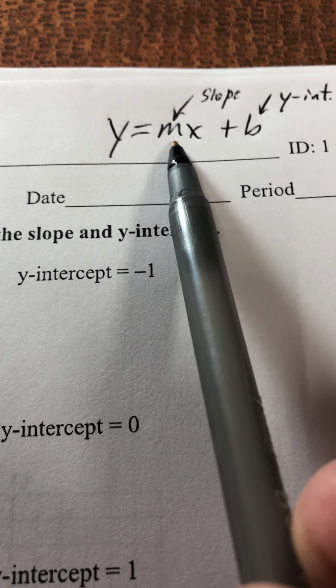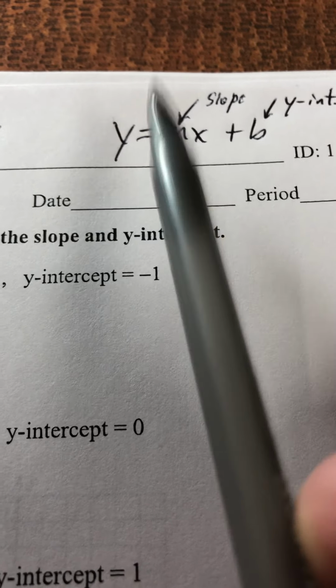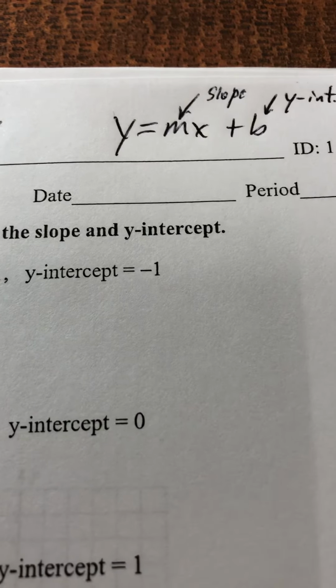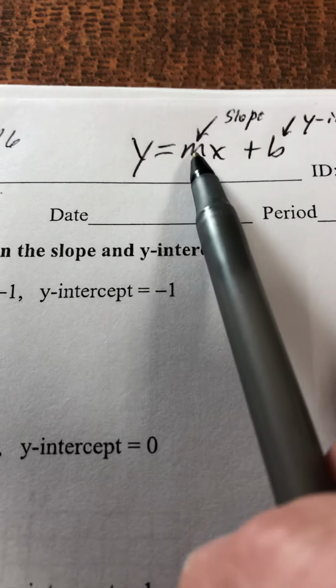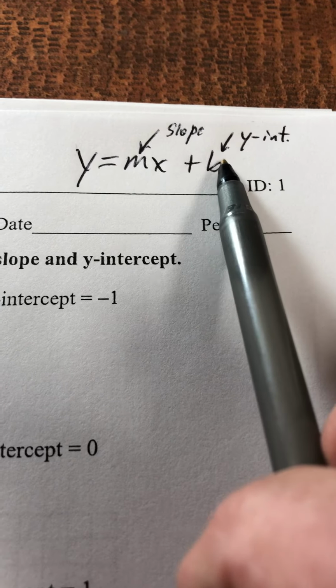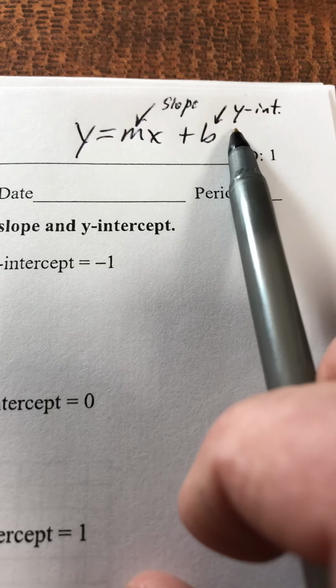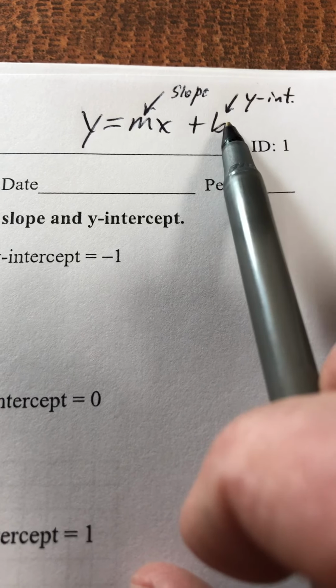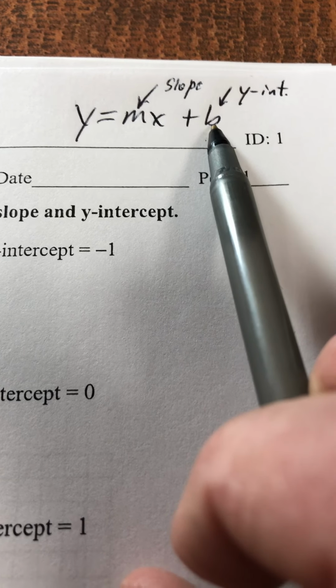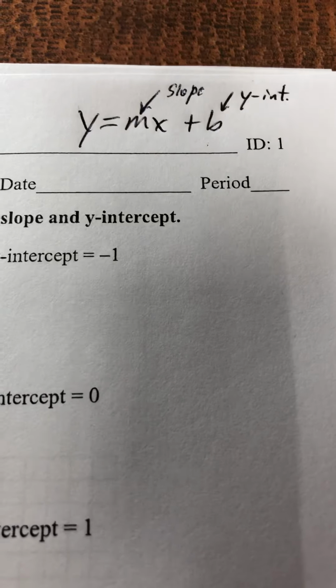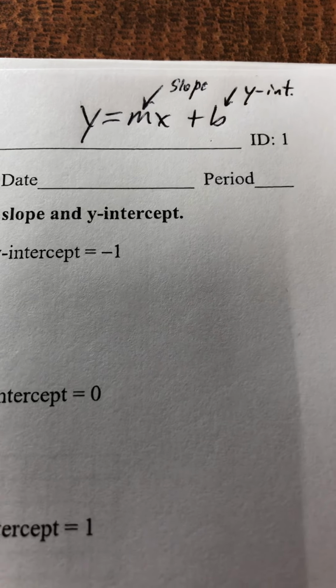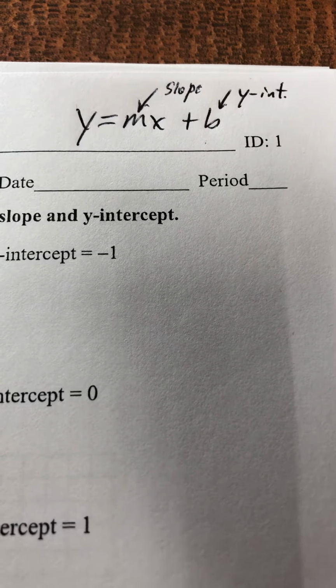Y is slope m. I don't know why. I'll have an answer for you maybe by the end of this video. I was going to Google it, but I didn't get a chance to. The y-intercept, they call it b, just because, just something that we have to memorize and understand.